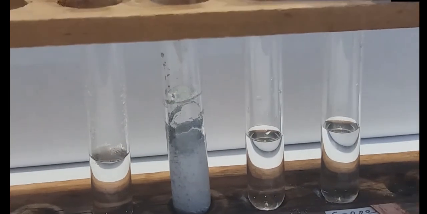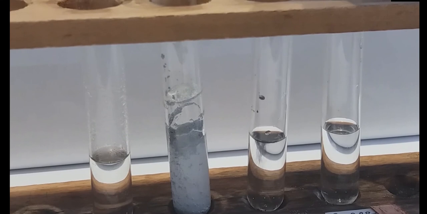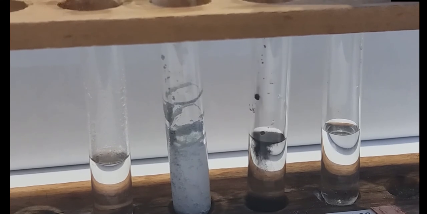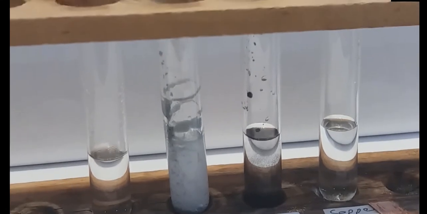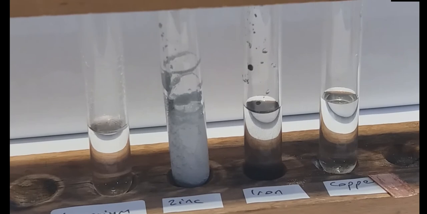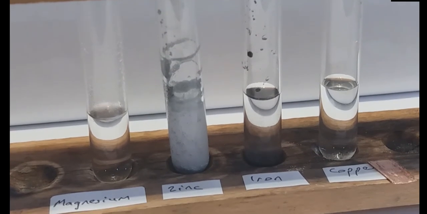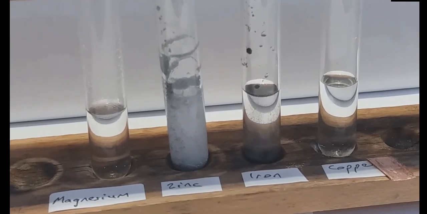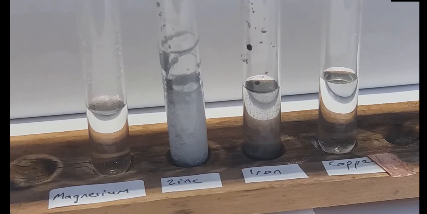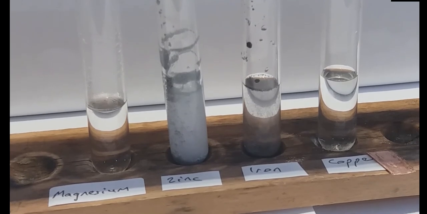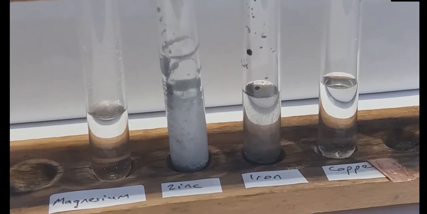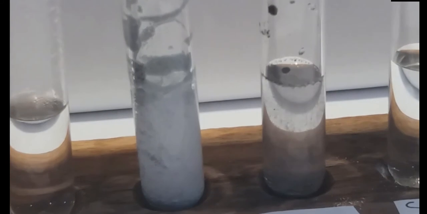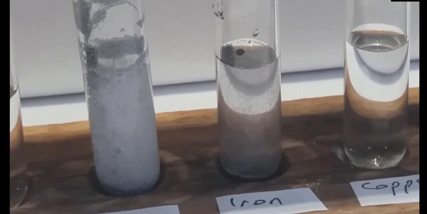Here's a little bit of iron powder going into the next test tube, and hopefully you'll see after a short delay you get a slightly better reaction of the iron powder than we did with the iron nail, and you see some of the hydrogen being given off there. Again, nowhere as fast as zinc. So yeah, that's going to be less reactive.